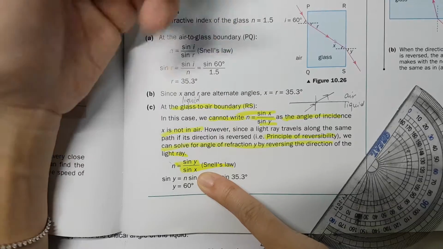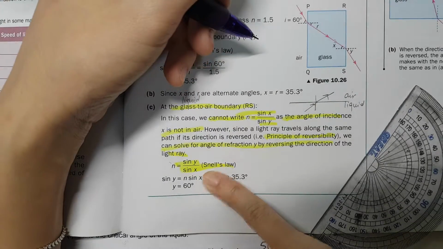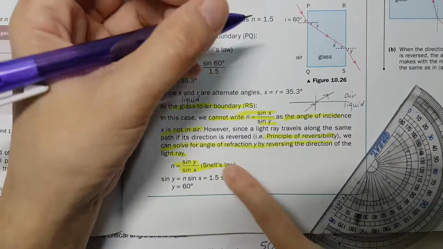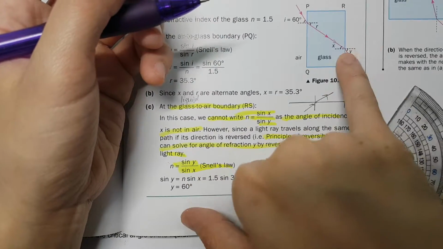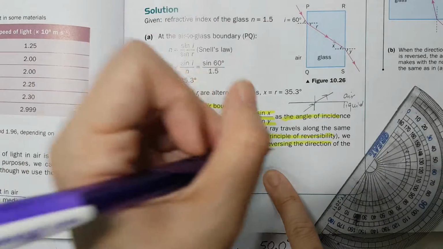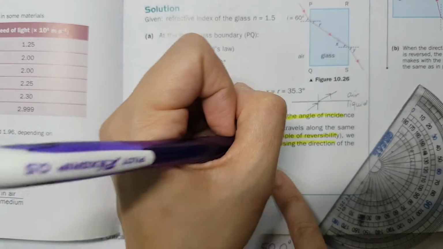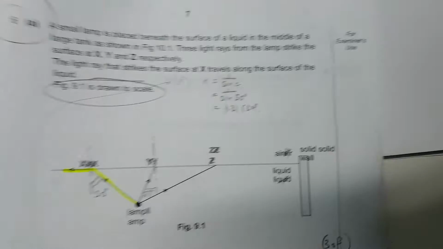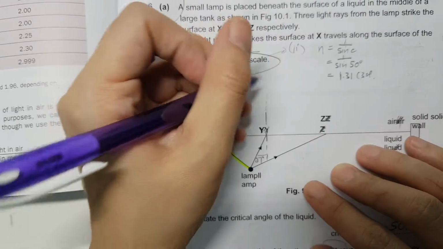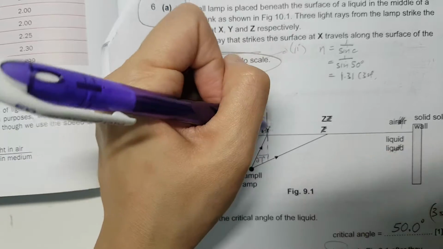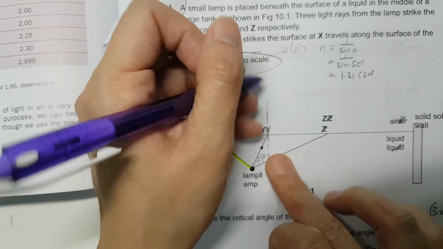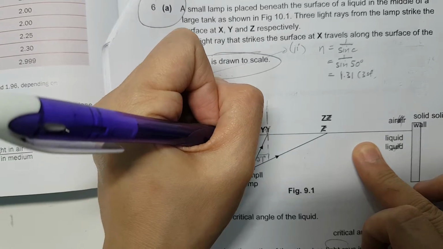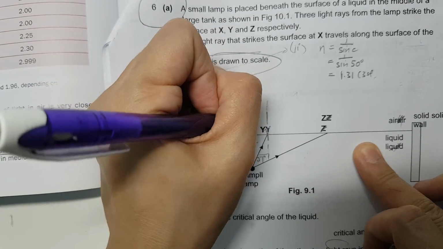Alright, so we don't say it refractive angle, but we turn it around. Instead of sine i over sine r, it becomes sine r over sine i over here. That means for this case, instead of sine i, sine r, which is supposed to be the refractive angle, we take this as a liquid and an air.